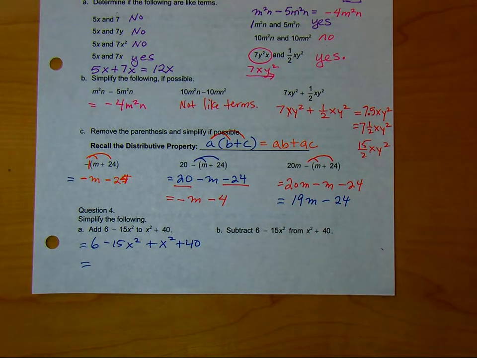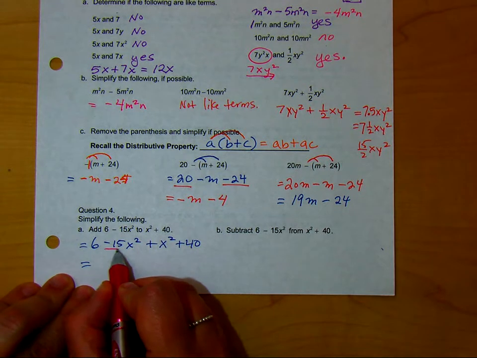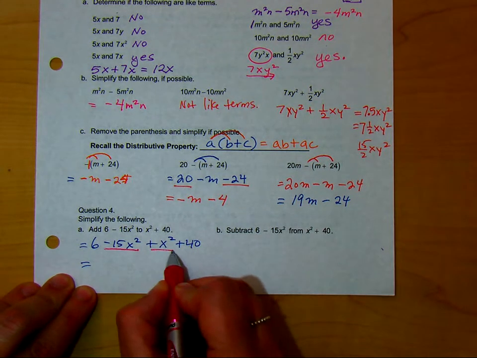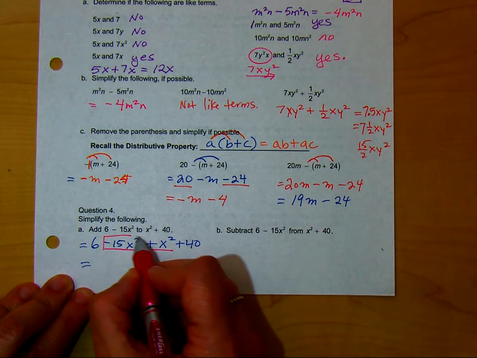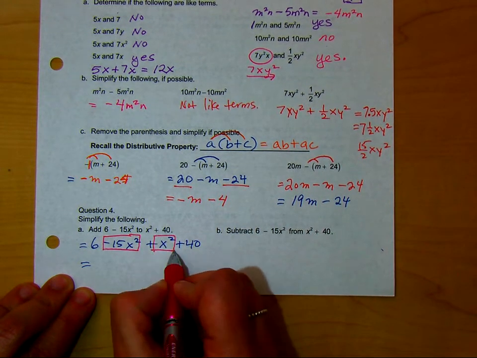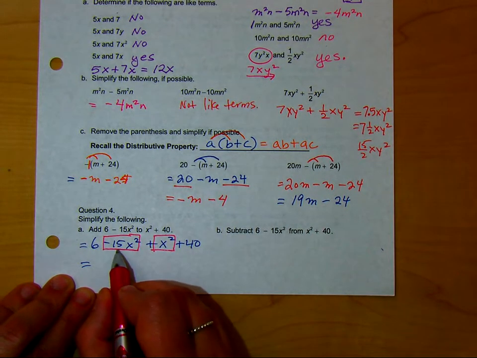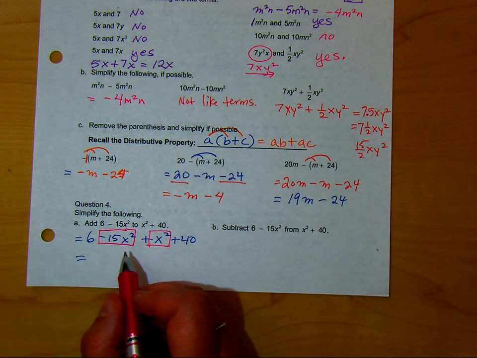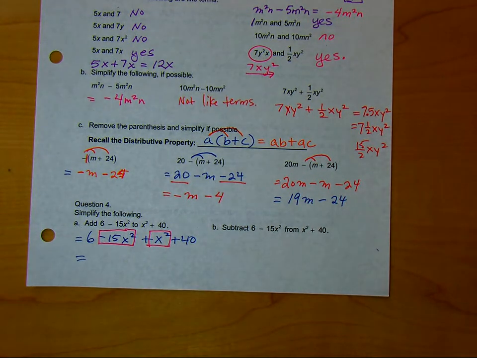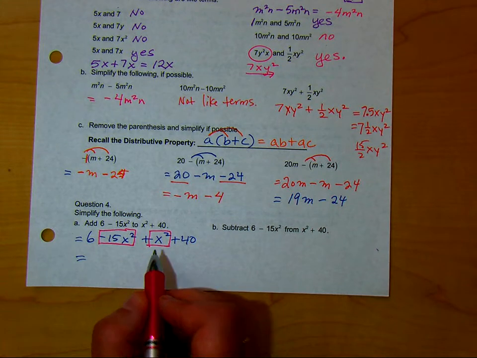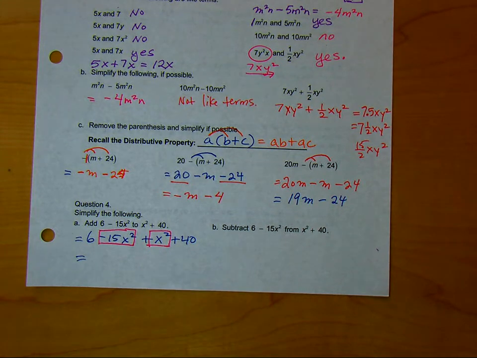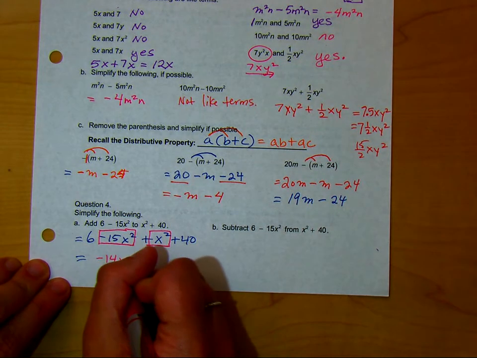Now, something that could be very helpful, especially for those of you who are visual, you might underline the like terms, the x squareds, right? Or maybe you put a box around it. Here's a box, here's a box. If I have negative 15x squareds, that means I owe someone 15x squareds. And I'm going to add to that an x squared. How many x squareds do I have? Negative 14. Negative 14x squared.